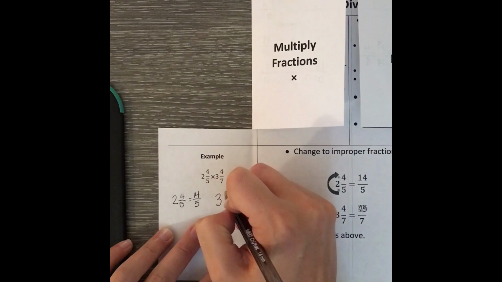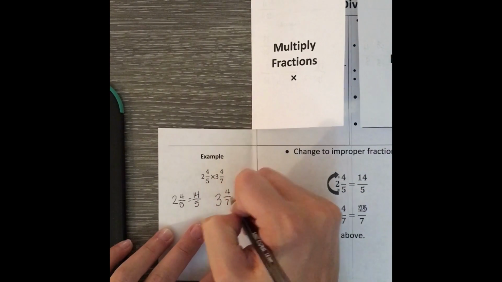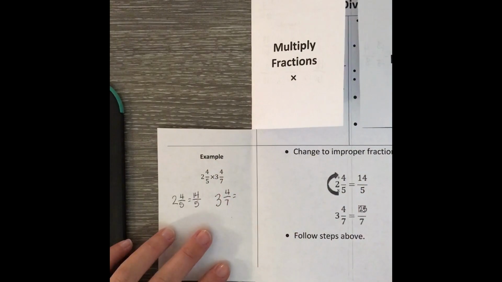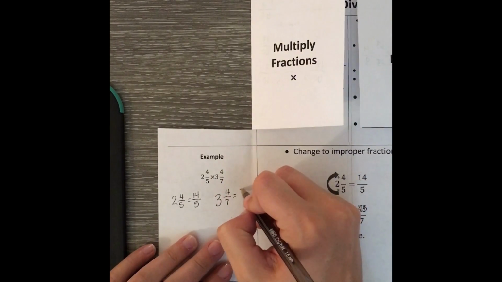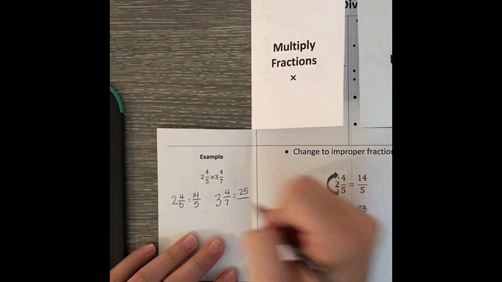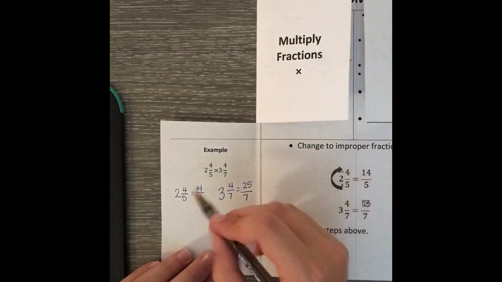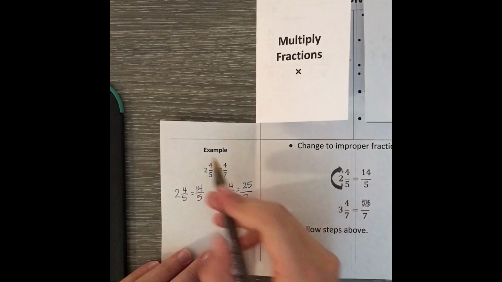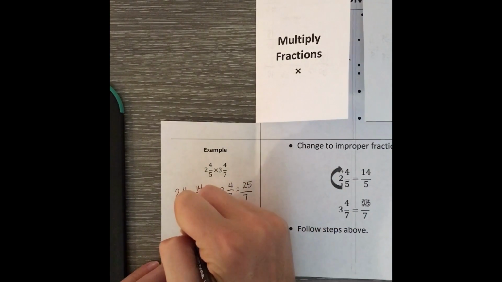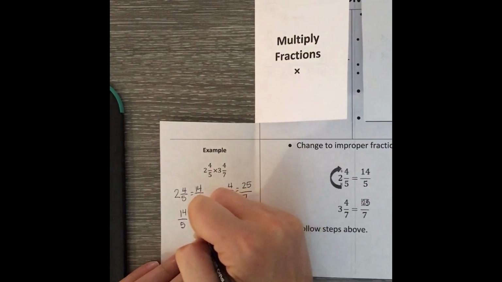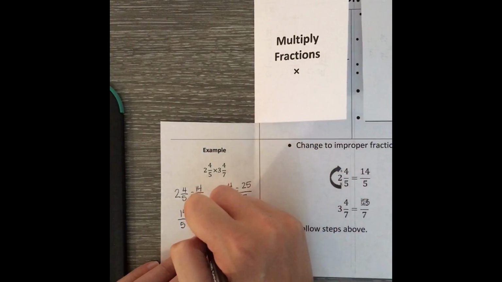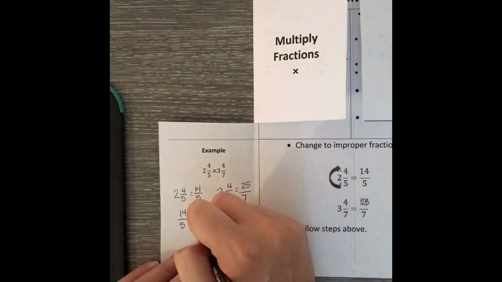But we'll practice. 3 and 4/7. 3 times 7 is 21, plus 4 is 25 over 7. So now the problem should be 14 over 5 times 25 over 7.